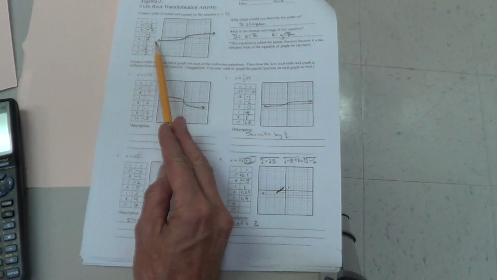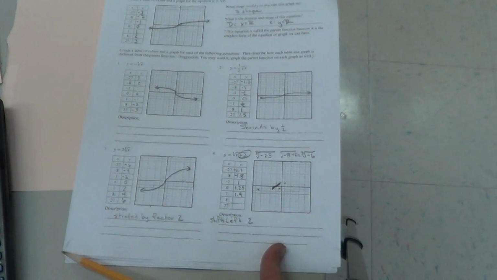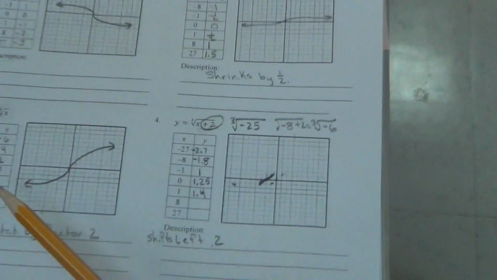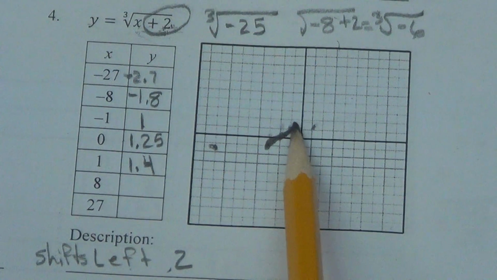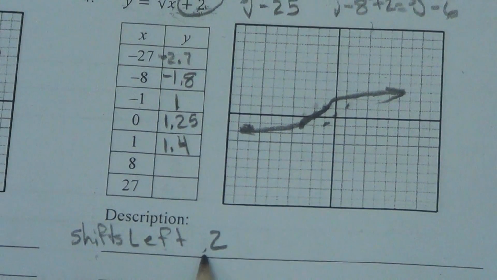See the shape of it off of that vertex, and we can complete those lines down here. Sorry, not trying to make you seasick. So now we just complete that graph going this way and this way. It shifted left 2.